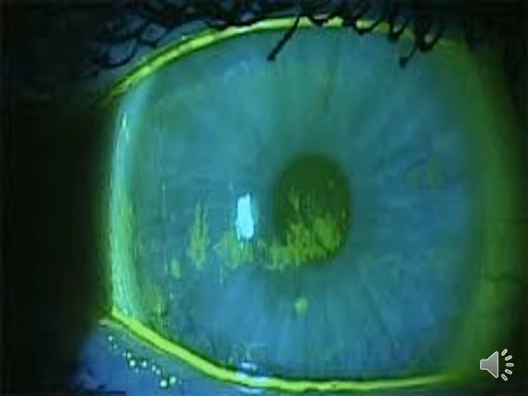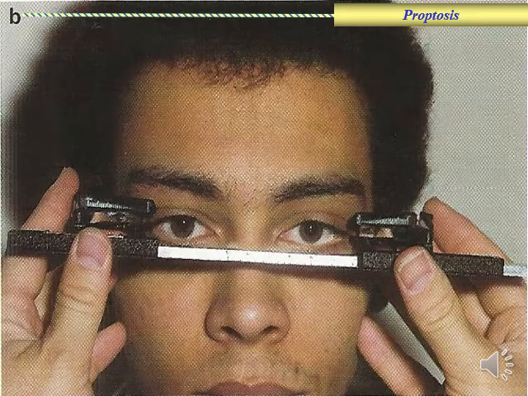This slide shows another sign. What test is seen in this photo? What are the findings of this test? How would you treat these findings? What clinical test is seen in this slide? What is the importance of this clinical test in a case of proptosis?